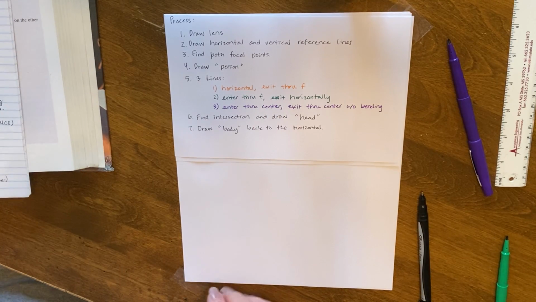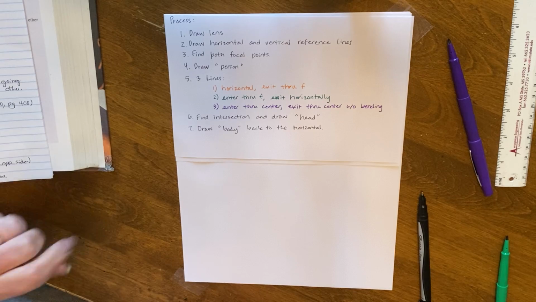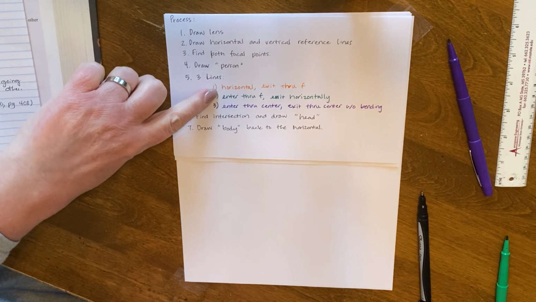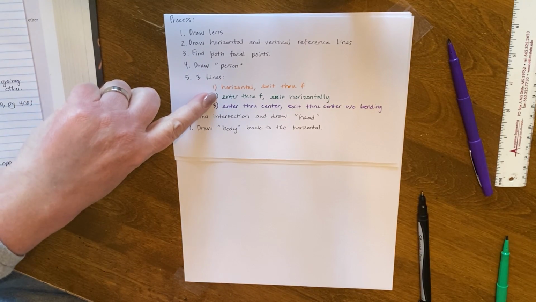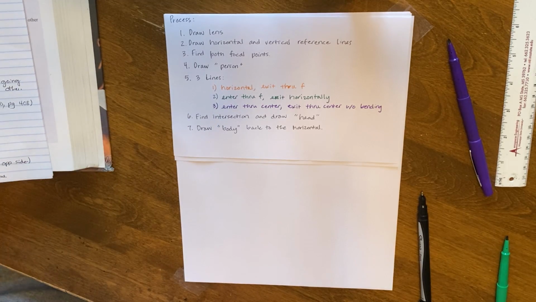That's the only tricky part, I think, with these diverging lenses. Focal point on the same side, focal point on the opposite side. Because there's two focal points, we have to keep them straight.